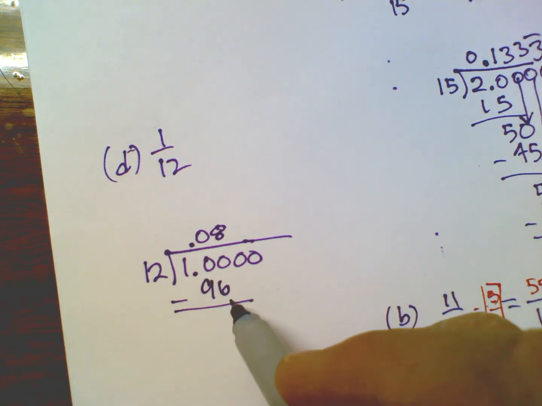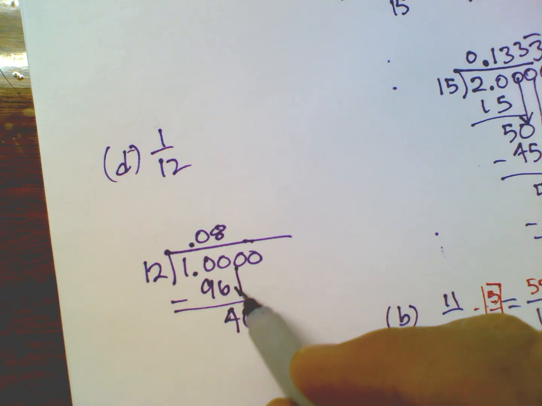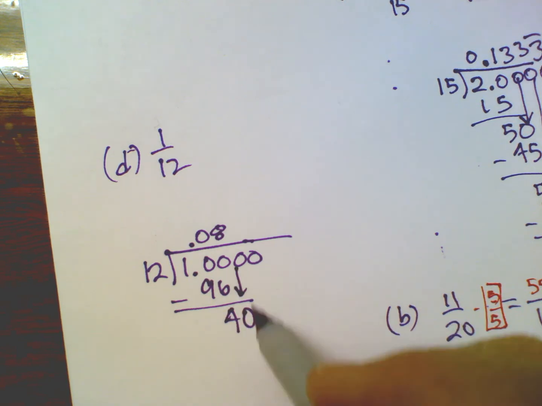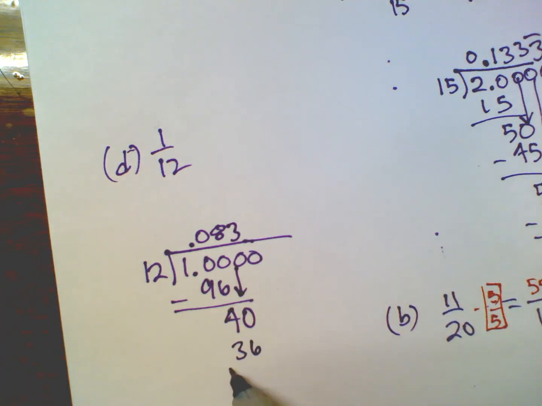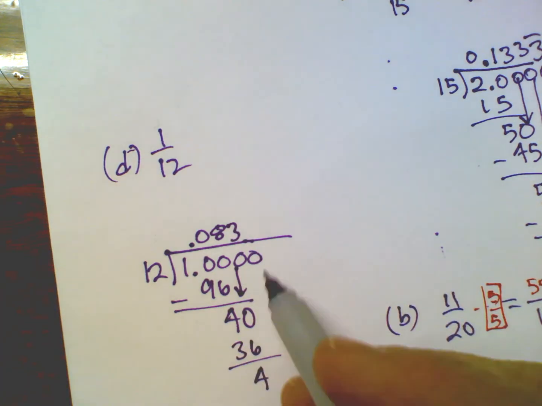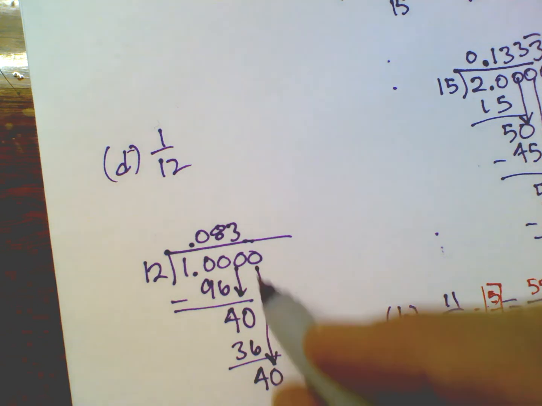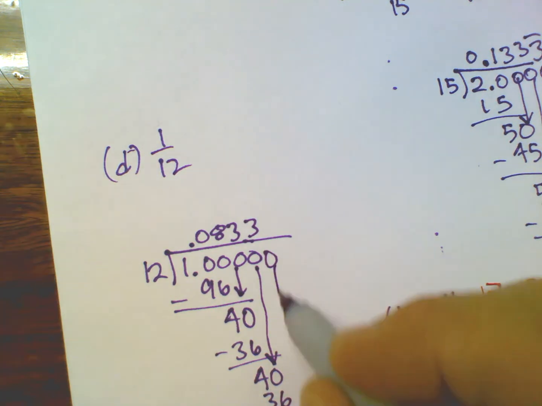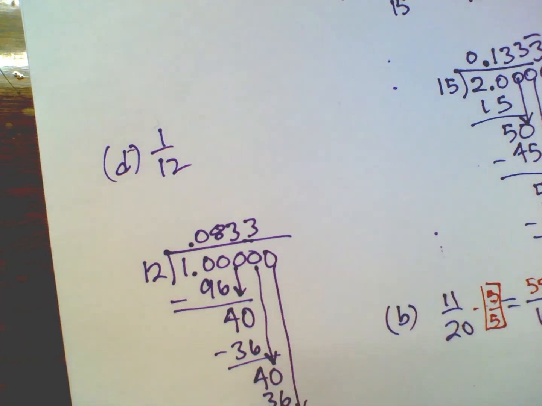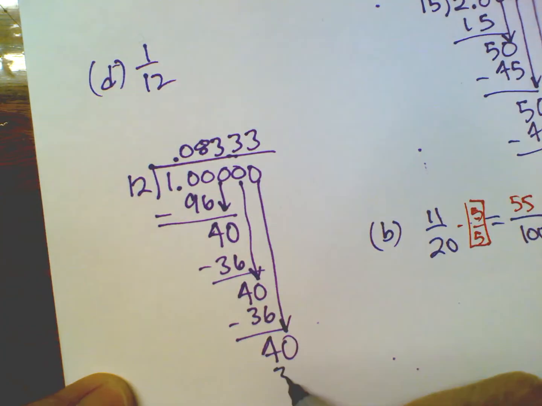Make sure you're lining up your digits. So I get a 4, bring down the 0. 40, 12 goes into 40, let's see, 3 times. 3 times 12 is 36. Subtract, I get another 4, bring down the 0. 12 goes into 40, again 3 times. I see the pattern here. Do you? We end up with 4 again. If I bring down another 0, I have another 40. And I would continue to get 3s every time.